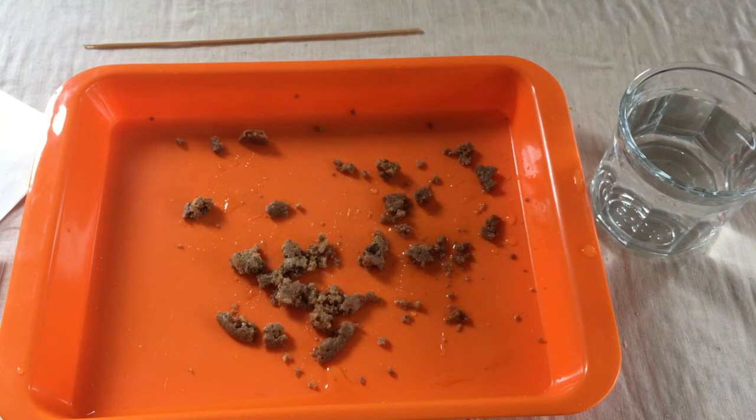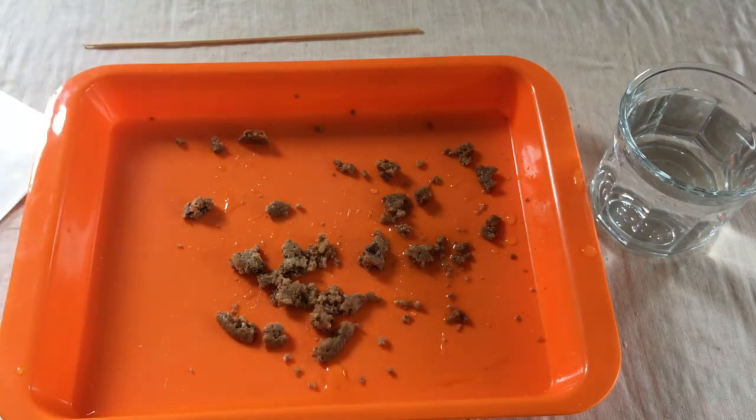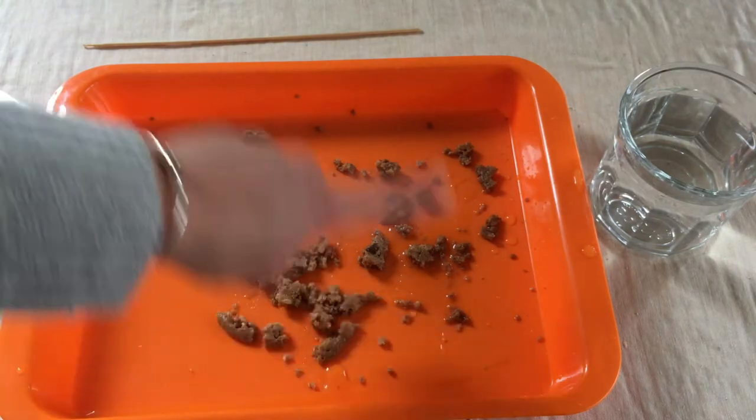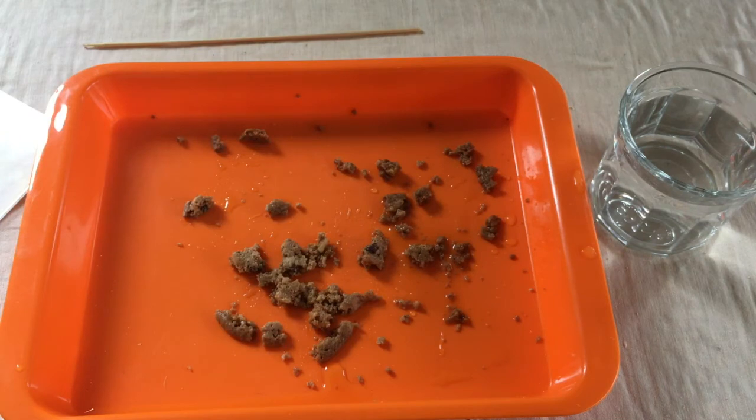Wow, our land looks completely different, right? So that wind caused a lot of erosion like a bulldozer because this land has broken apart and it has moved all over the place. So our little cookie island is no longer an island and a landform.